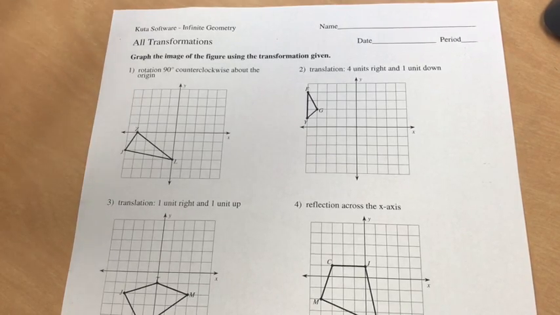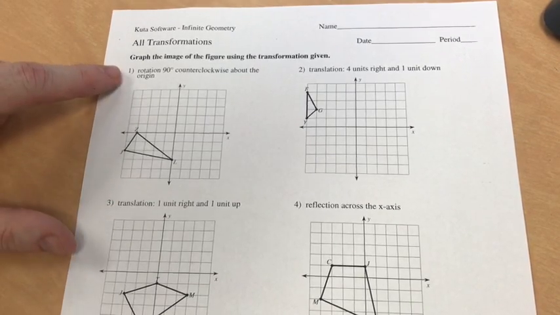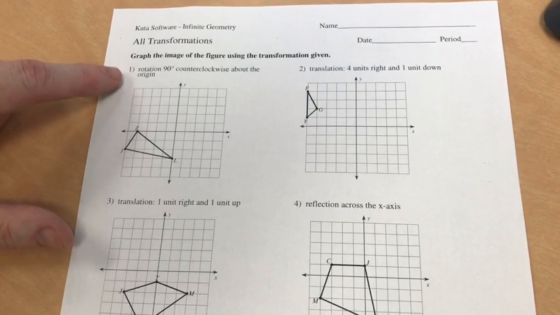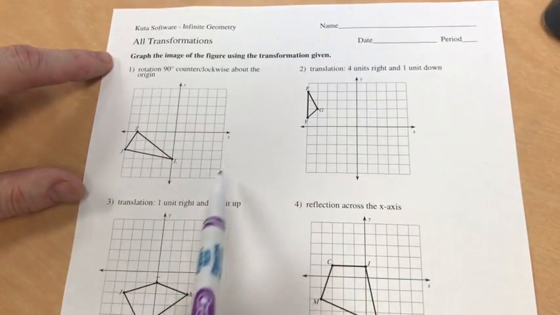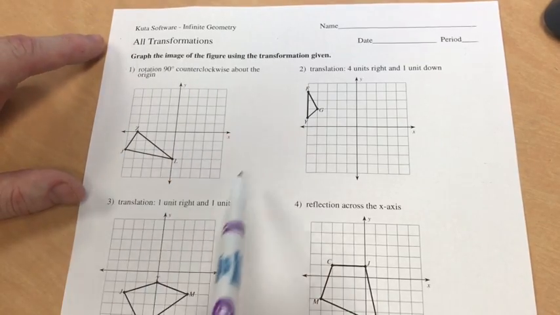Actually, I'm going to do two of these. The other two I'm going to let you do. So number one says rotate 90 degrees counterclockwise. A clock rotates this way, so counterclockwise is this way.